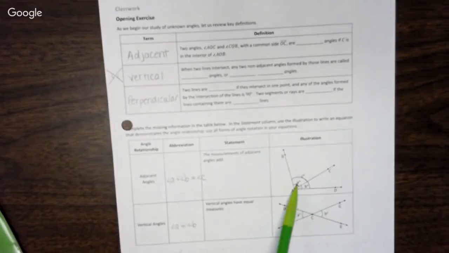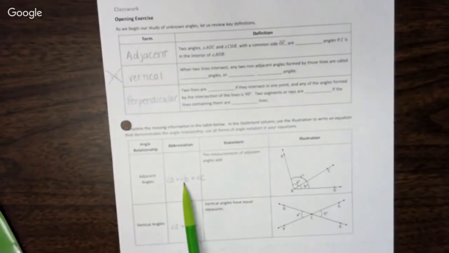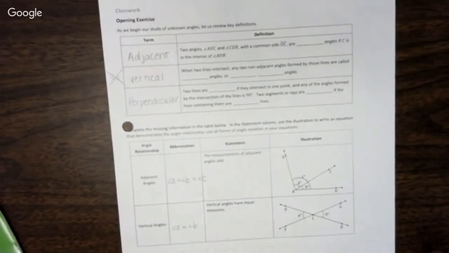Notice in this picture, those two smaller angles, when I add those together, you'll get the whole big angle. So I wrote angle A plus angle B is equal to angle C. Add those two up, you get the whole thing. Vertical angles are across from each other. They are equal to each other. So angle A is equal to angle B.